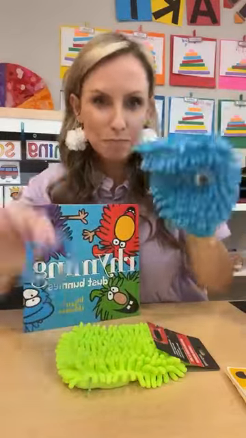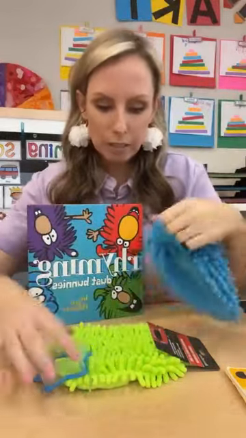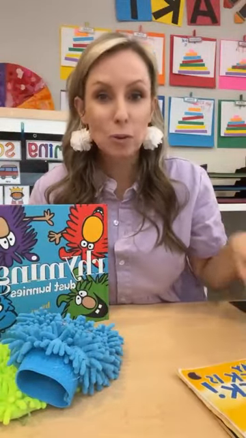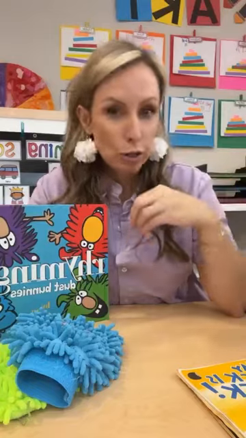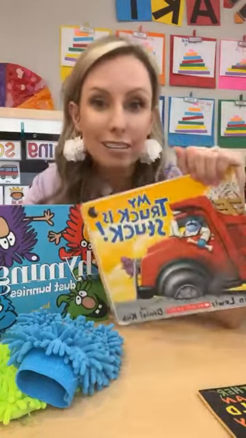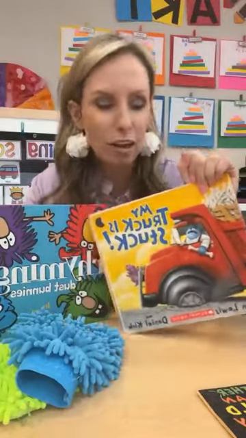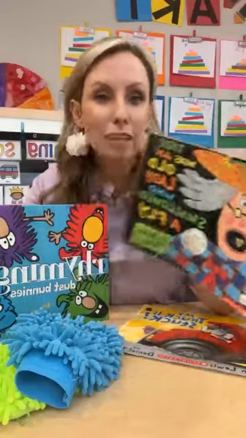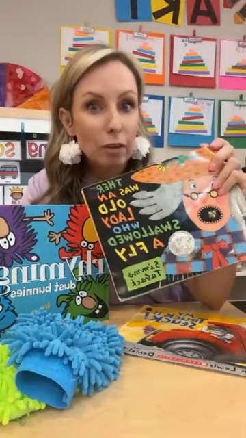So really, really fun. We got our rhyming buddies, and I know a lot of us love rhyming books and read them in circles. A lot of these activities you can do after any rhyming book. My Truck is Stuck is one of my favorite all-time rhyming books. I also love There Was an Old Lady Who Swallowed a Fly.